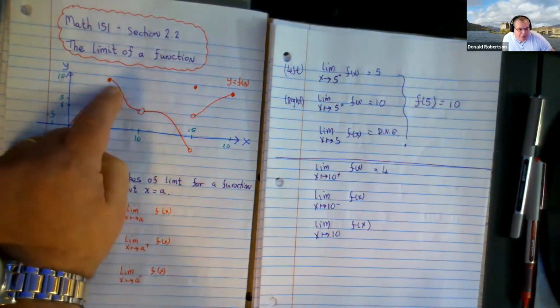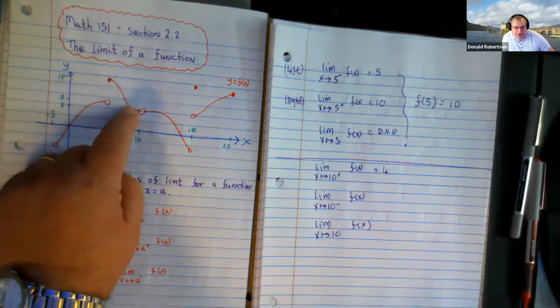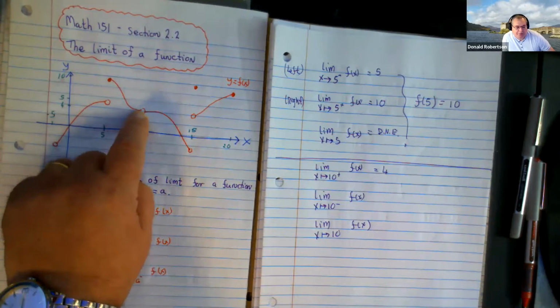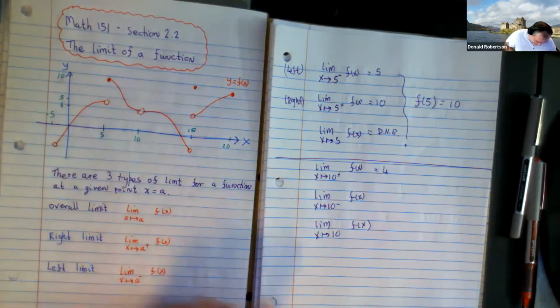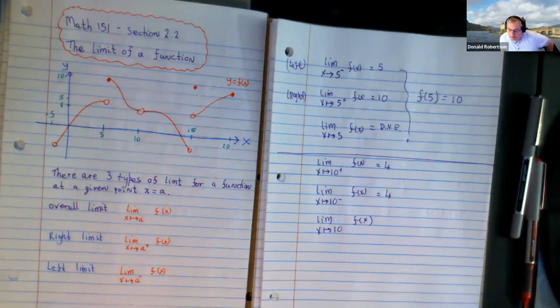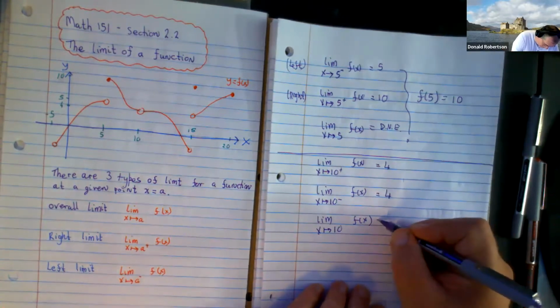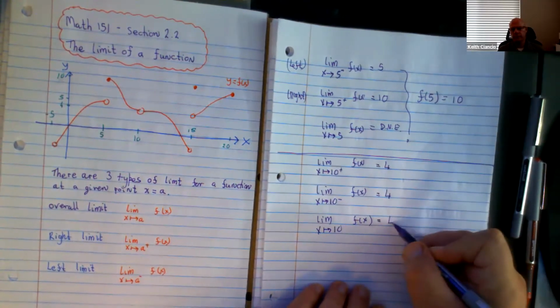Now, if I'm doing the left limit, I'm coming in from the left side. And as I get to x equals 10, yep, the function's trying to be 4. So what would the overall limit be as x tends to 10, which is this one? It'd be 4.